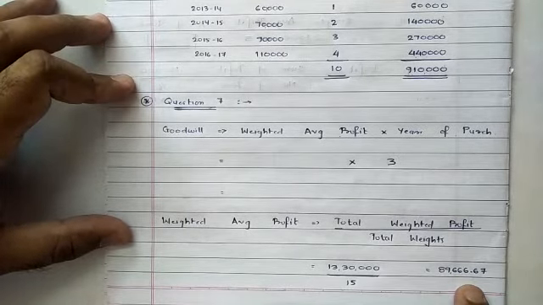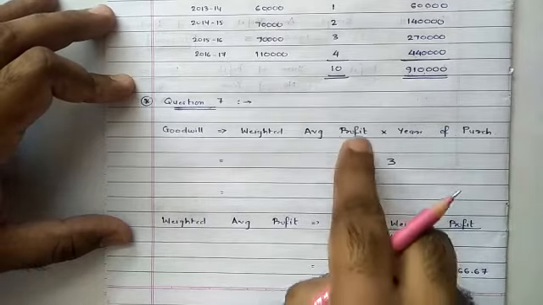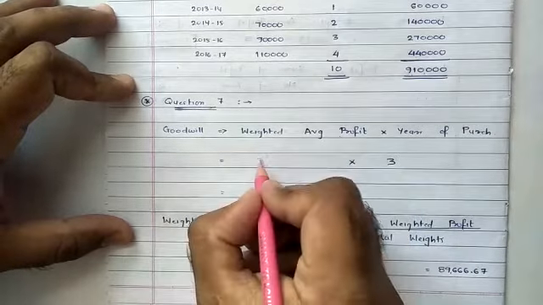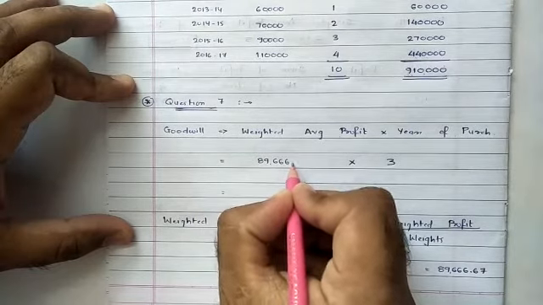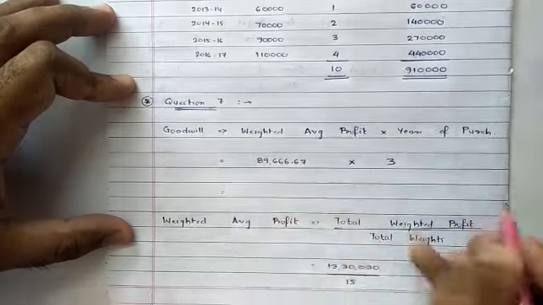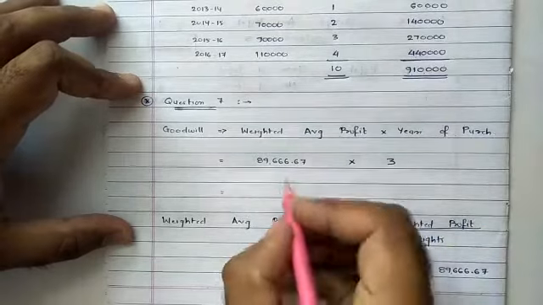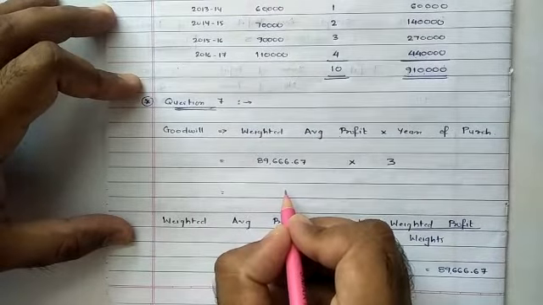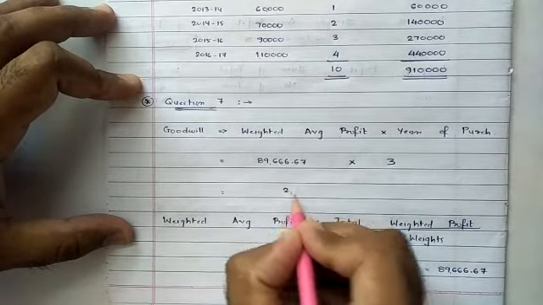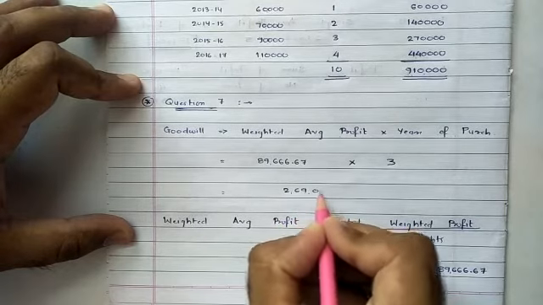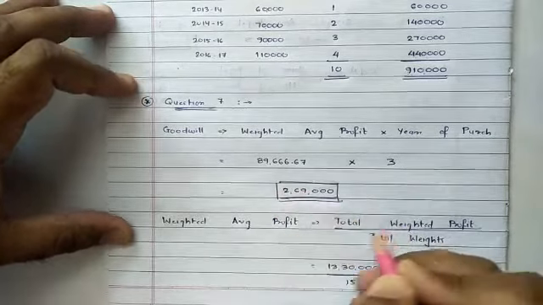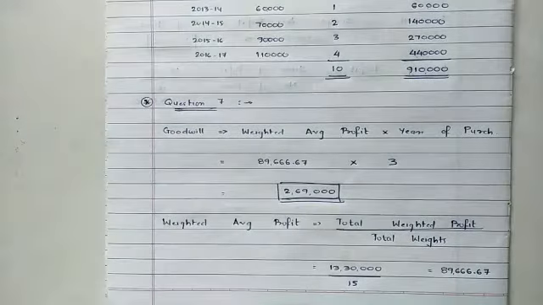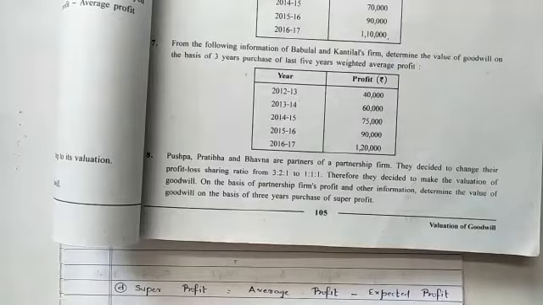Now the same weighted average profit will be applied in the formula for valuation of goodwill. So 89,666.67 into years of purchase, 3, will give 2 lakh 69,000. That would be the amount of goodwill of the entire firm. So this would be the way of calculation of goodwill. That was about calculation of goodwill by the weighted average profit method.